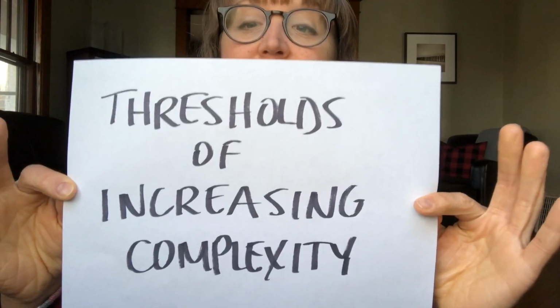Thresholds of increasing complexity. Now, thresholds of increasing complexity in our course are probably a lot like the turning points that you study in your other courses. These ingredients, under the right conditions, come together and they form something new and more complex. We like to call those just right conditions Goldilocks conditions, right? Like it's not too hot, it's not too cold, it was just right.